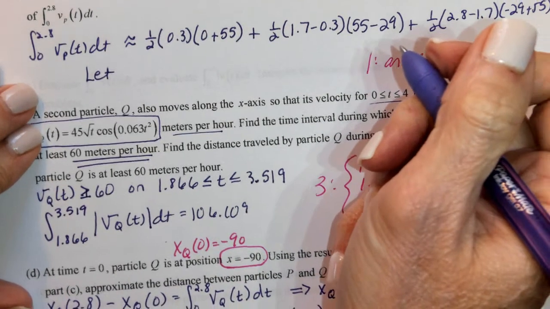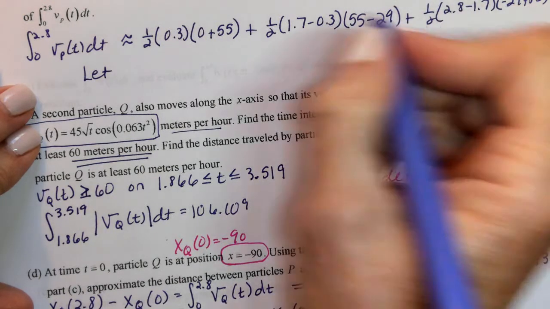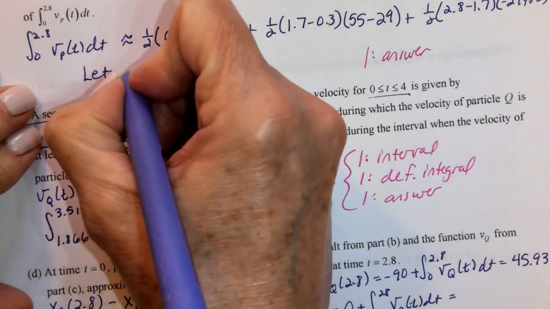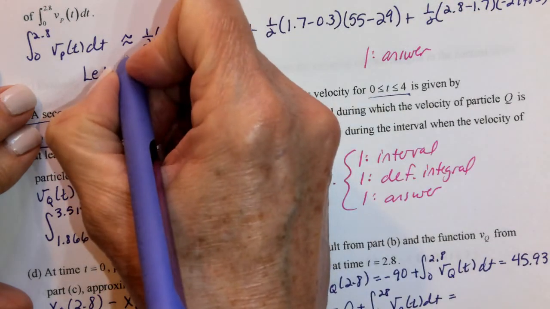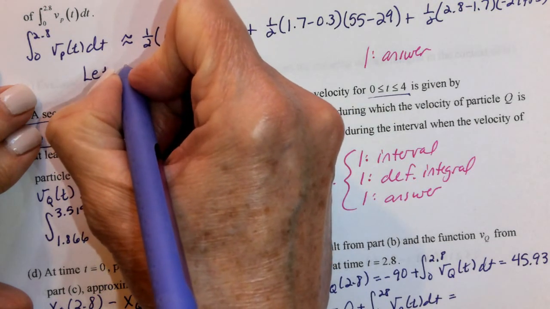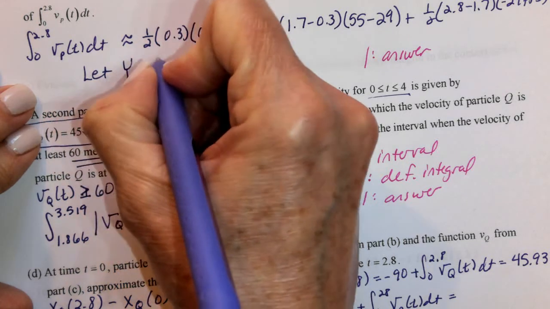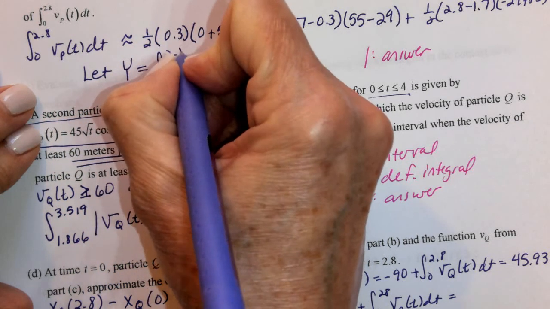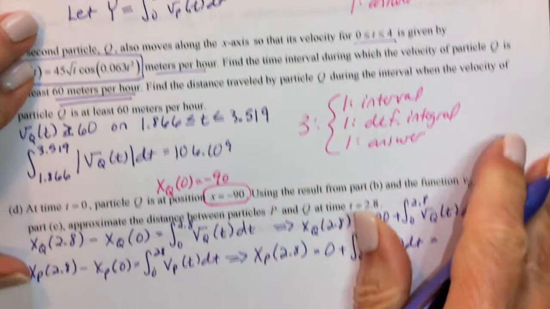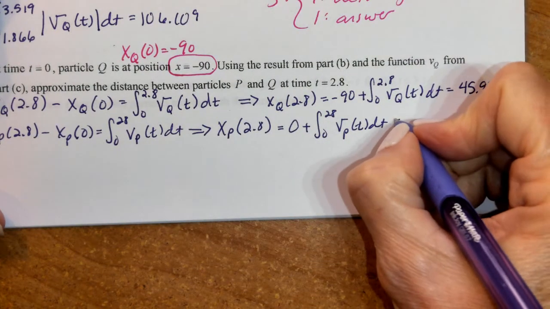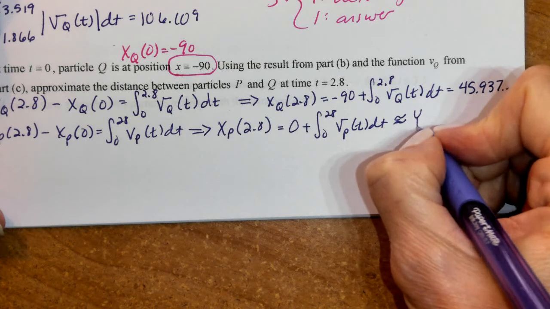I don't want to use x because I'm already using x. Let's let y be that integral. So this is approximately equal to y.